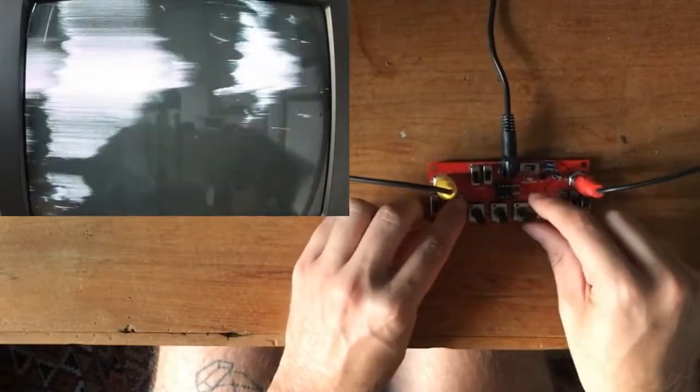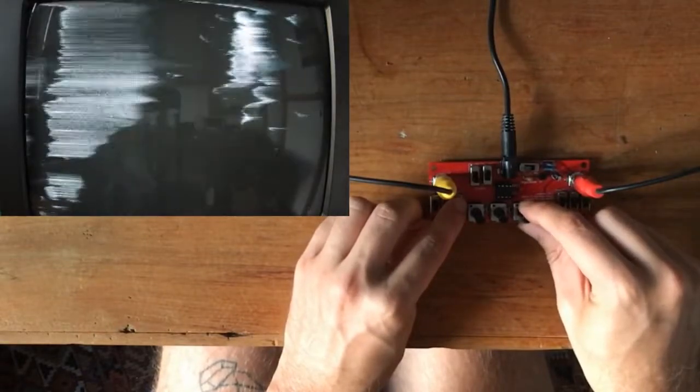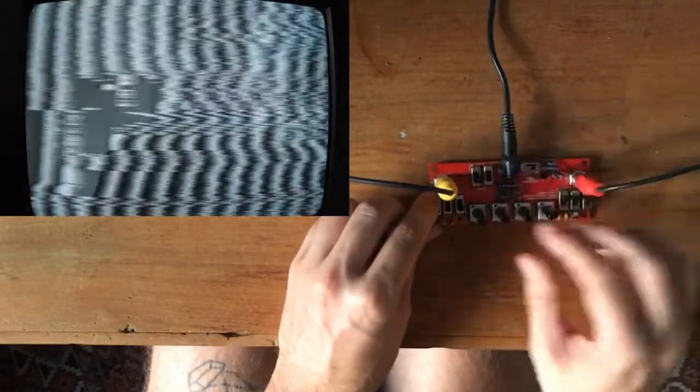And then I also find that the up and down positions have some pretty nice moments as well. So down gives us some stuff like this.